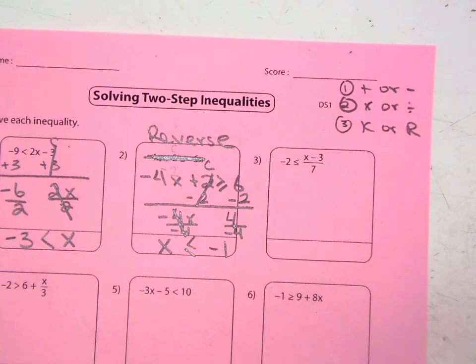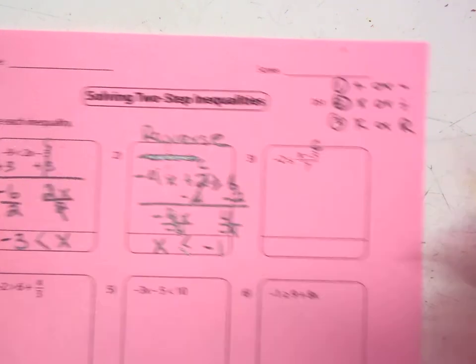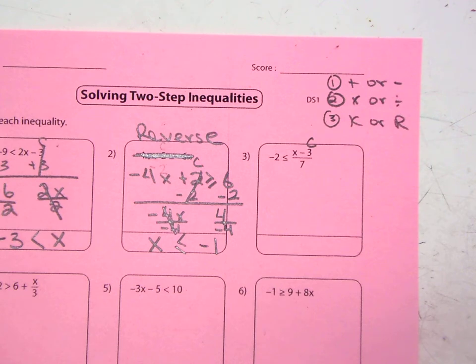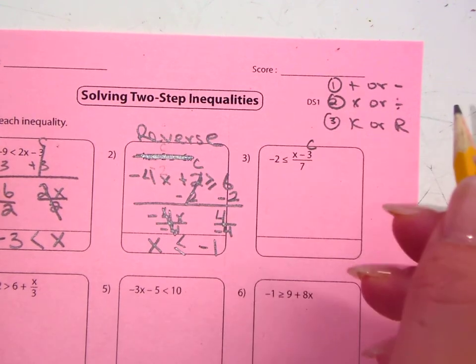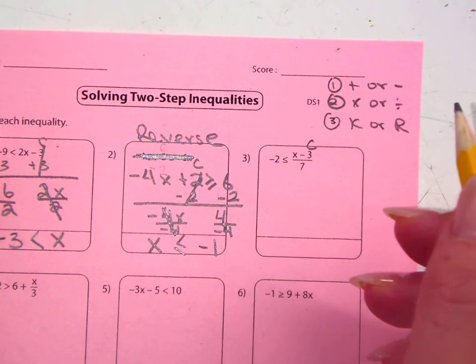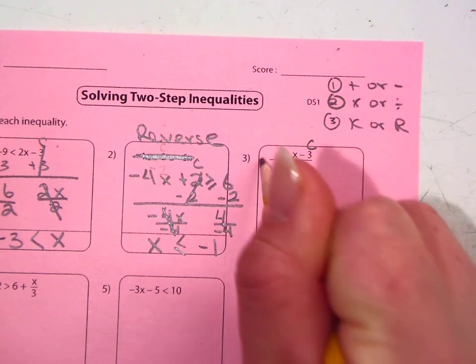Alright, number 3. Do you have a constant? Yes. Who's your constant? Negative 2 is a constant, but it is not on the same side as the variable. Who's my constant? Negative 3. That's an exception problem. Remember, you can't touch that constant. Who do you have to move first? The denominator. How do I move a denominator? Multiply it to the opposite side.